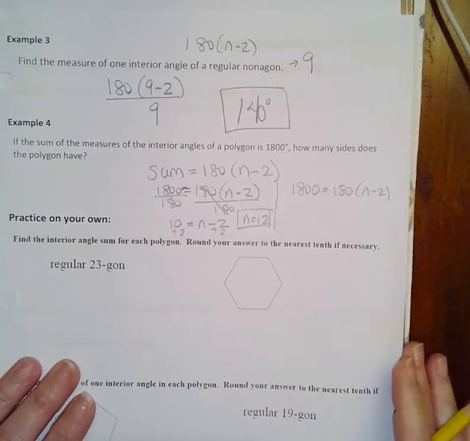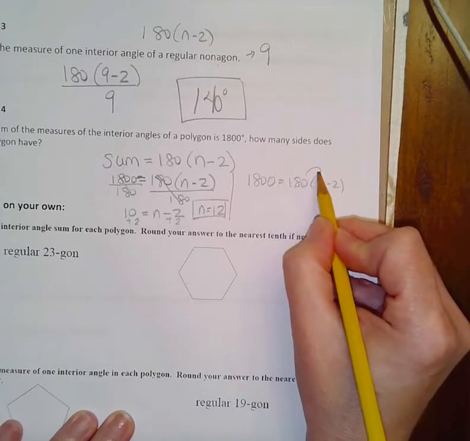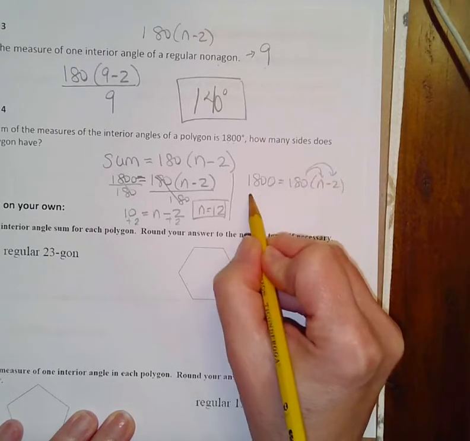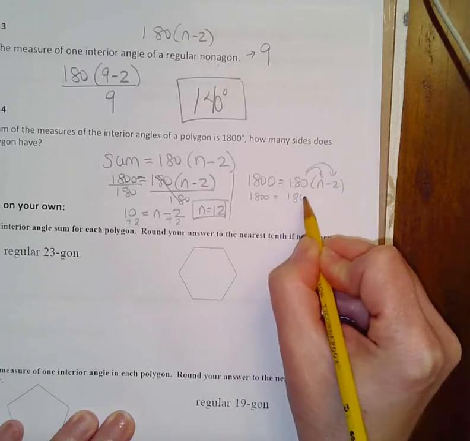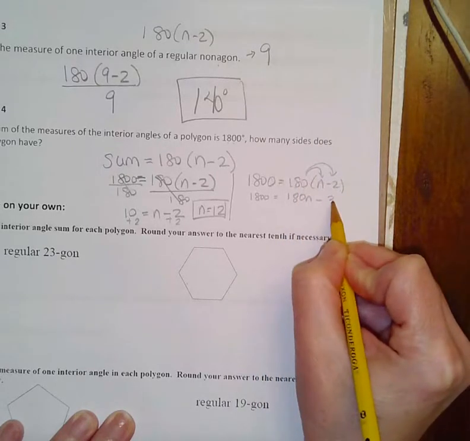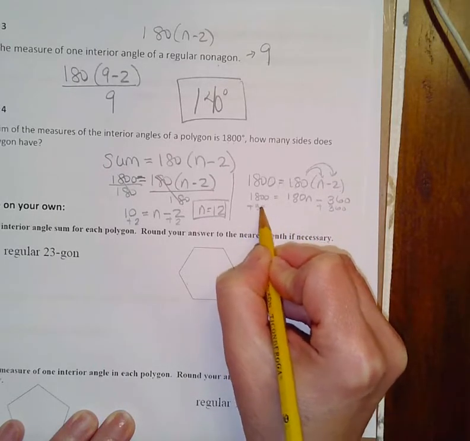If you don't like that way, totally fine. And then we can go over here and we can actually distribute. 1,800 is equal to 180n minus 360. Add 360 to both sides.